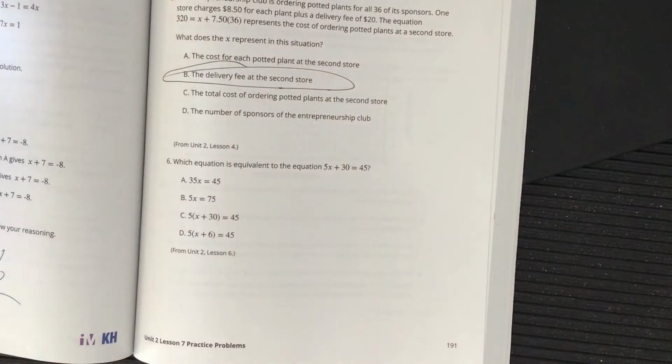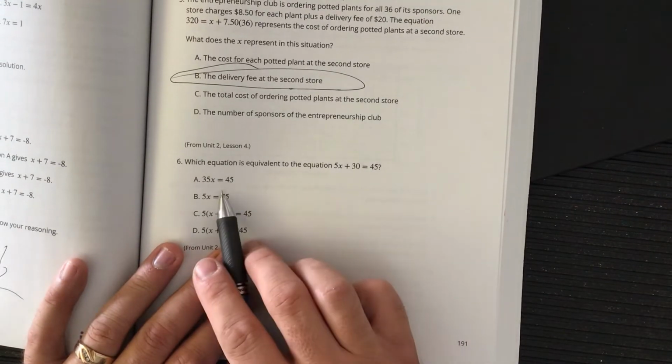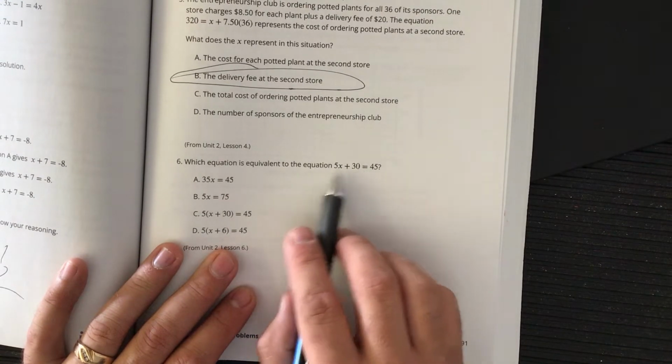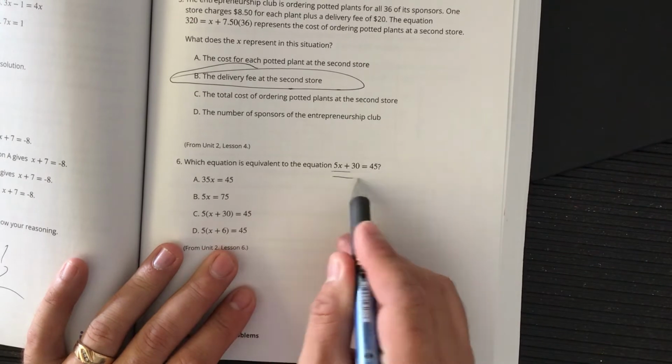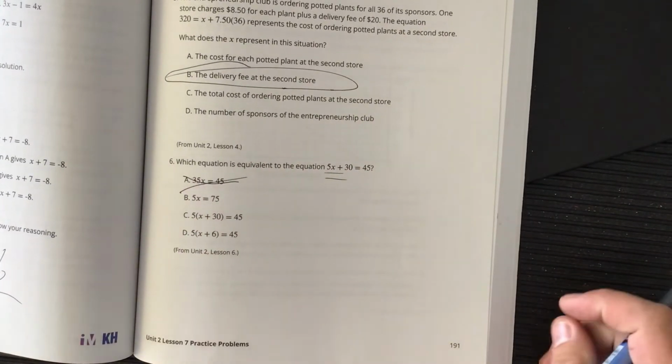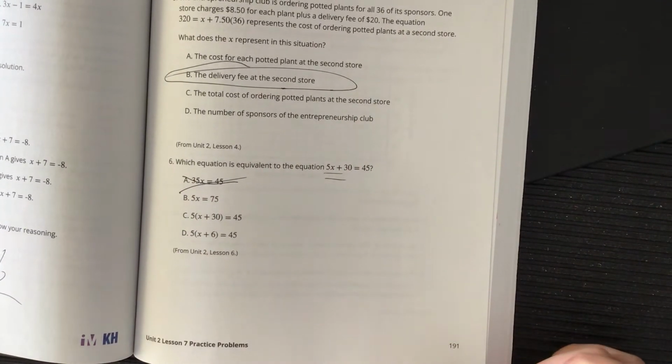Jordan. Oh, I put A. You put A. Let's check it. Yeah, you can't combine those and just write 35x. They both do not have an x, so A is out. Jackson? C or D? Well, it's got to be one of them. I'll say D.